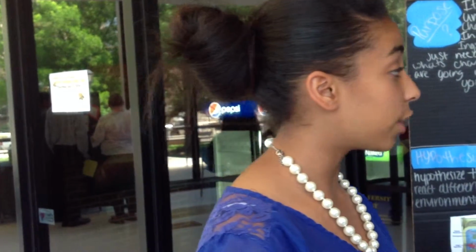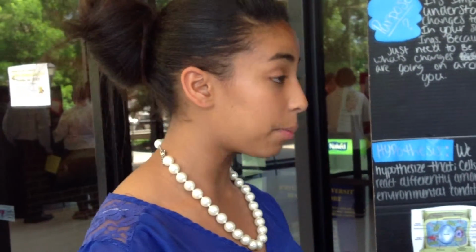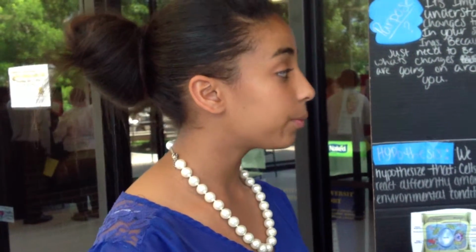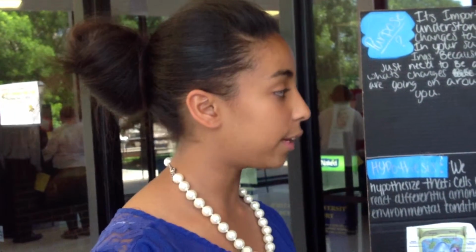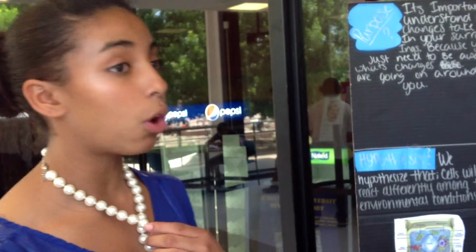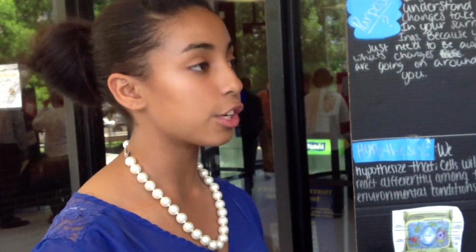The results were that dry cells ended up as a concave polygon because of the water loss. Cold water was more round because it lost its shape as it expanded. Hot water had a thicker cell wall because it was trying to keep the heat from going into the cell membrane. And the room temperature water was our standard polygon. Our conclusion was that every cell reacted differently among the different environments.